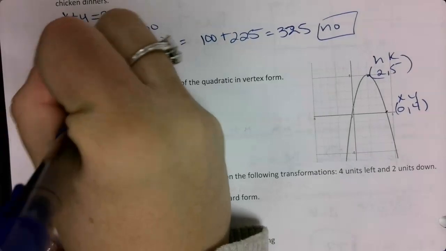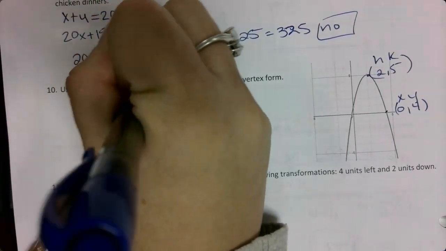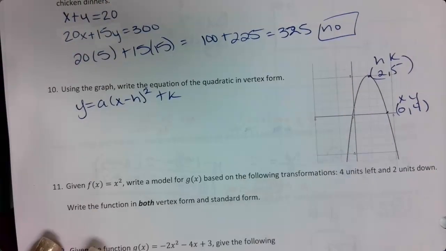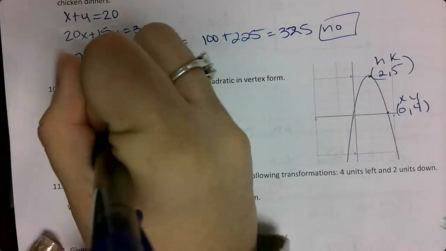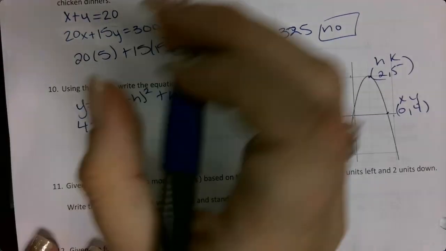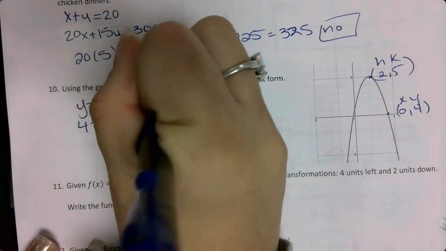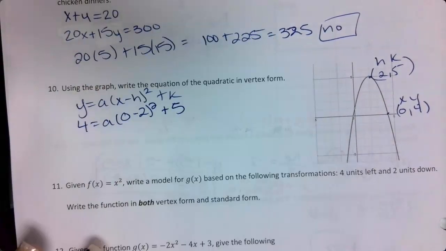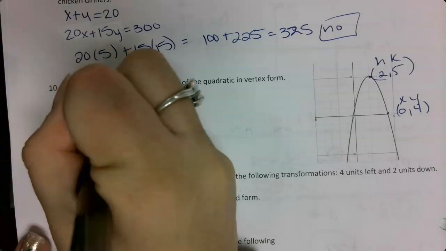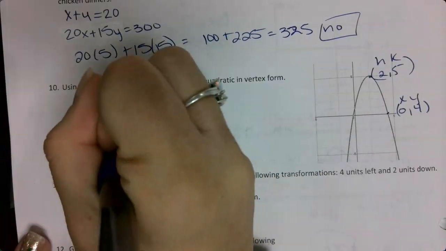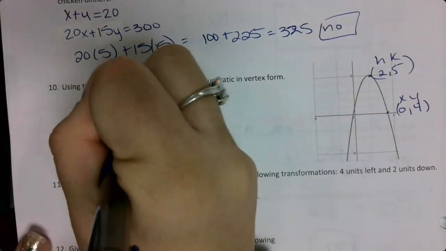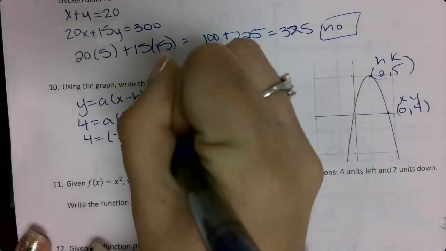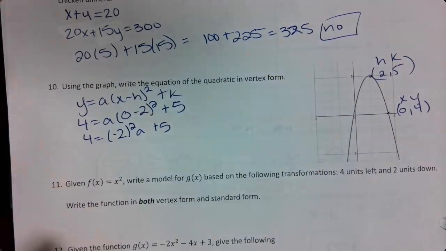I'm plugging into y equals a times x minus h squared plus k. So I have 4 equals a, that's what I'm going to be solving for. My x is 0 minus 2 squared plus my k. So I have 4 equals, I'm going to change this to negative 2 squared times a and move the number up front. Then I have my plus 5.